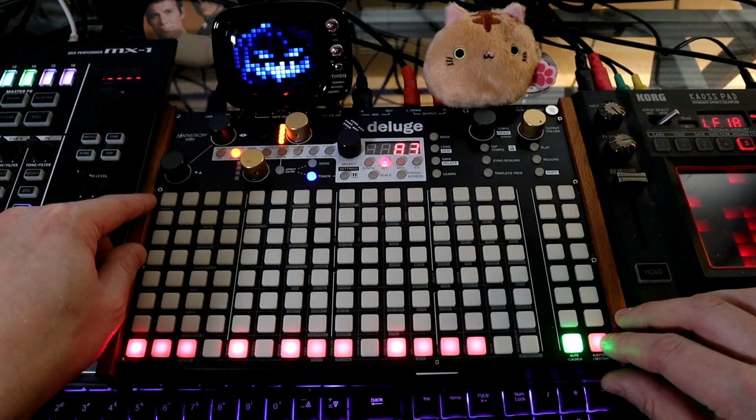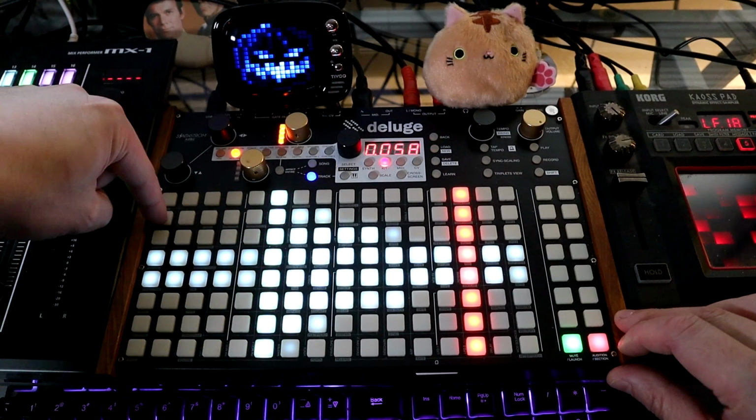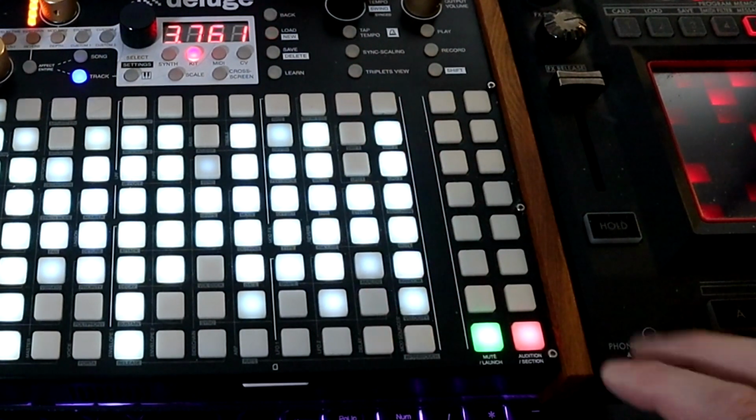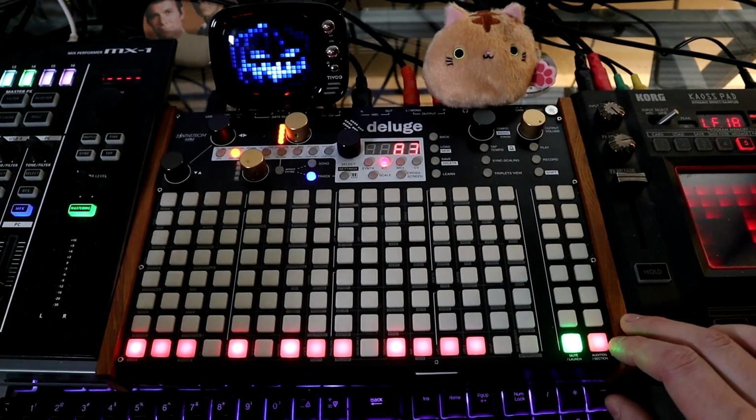Let's go back to waveform. And let's make this the beginning and then zoom out and go to the very end. Now we have the whole sample playing.